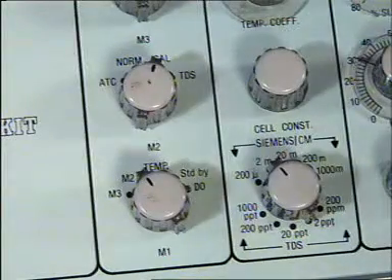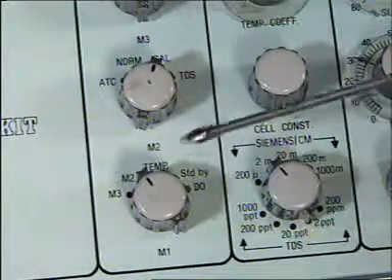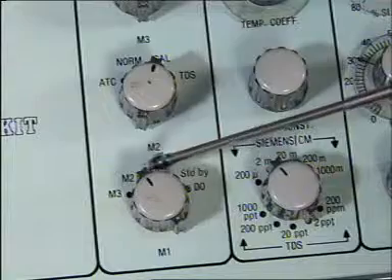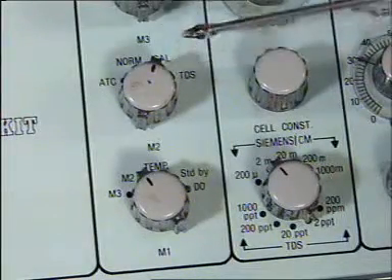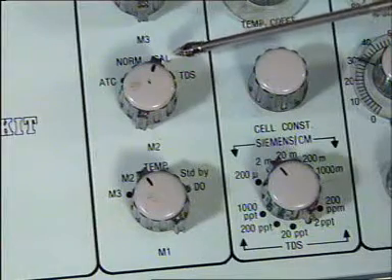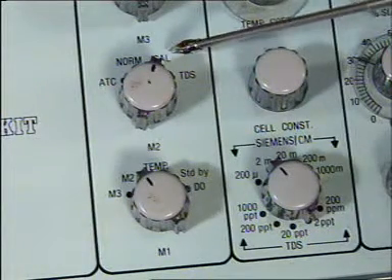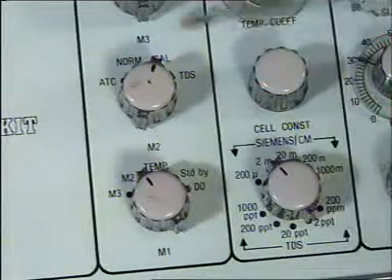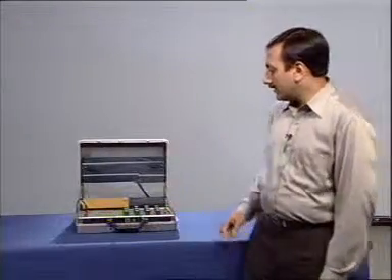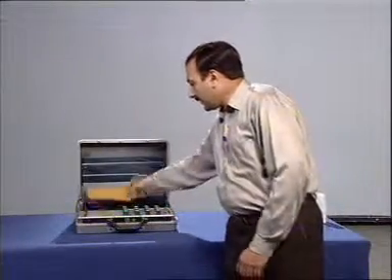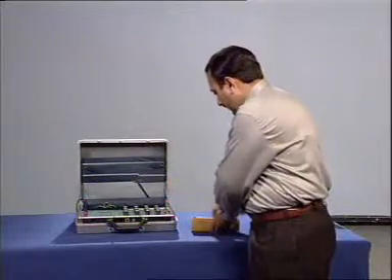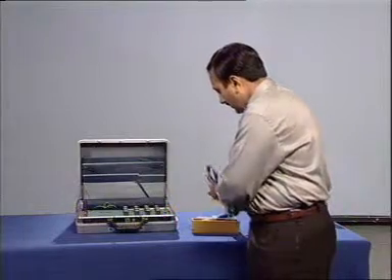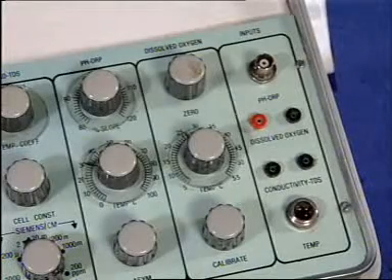Now, let us make a measurement of conductivity first. So, keep the selector switch to M2 and now the controls on M2 will be applicable. We will first do the calibration of the instrument corresponding to the conductivity cell. Take out the conductivity cell and connect it.